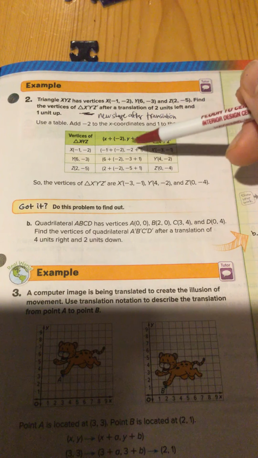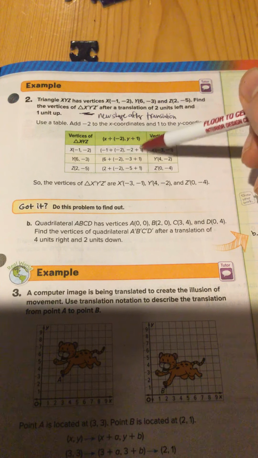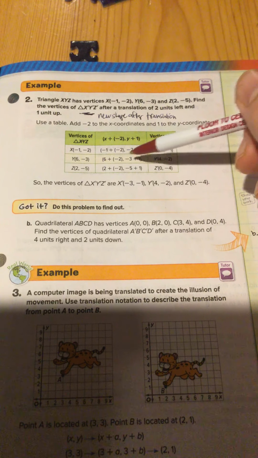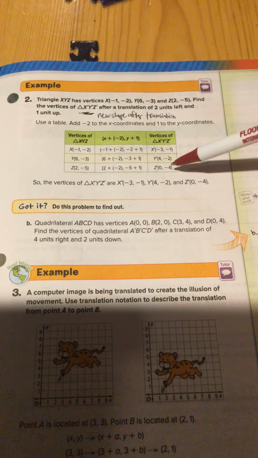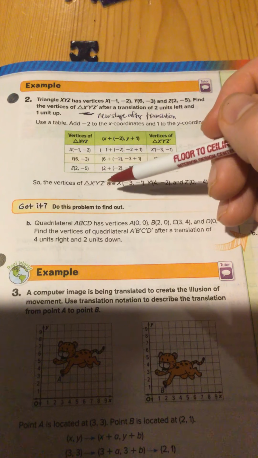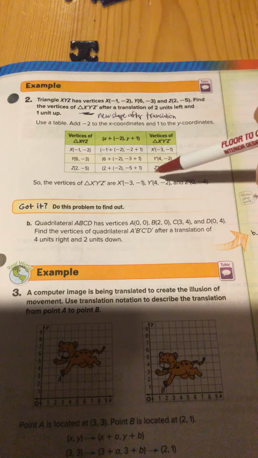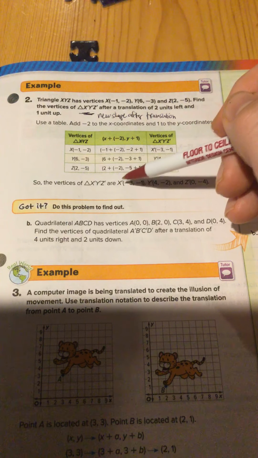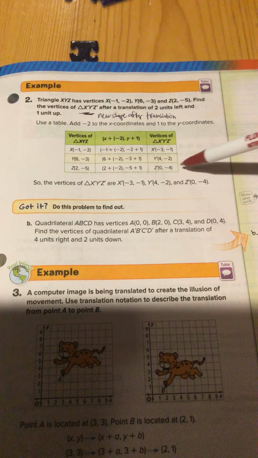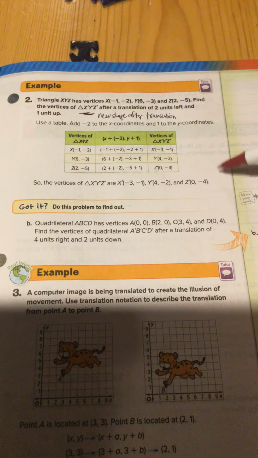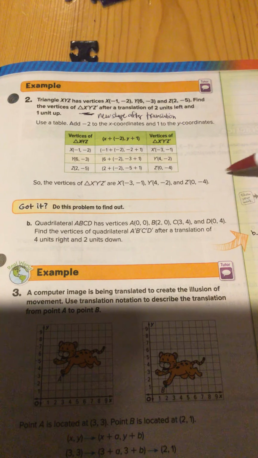And then once you simplify this out, -1 plus -2, you get -3. -2 plus 1, -1. Similarly, going through, you get (4, -2) and (0, -4). So the vertices of X prime, Y prime, Z prime are these points. They just put X prime, which is what this symbol means, (-3, -1), Y prime (4, -2), and Z prime (0, -4). The new X, Y, and Z right here.